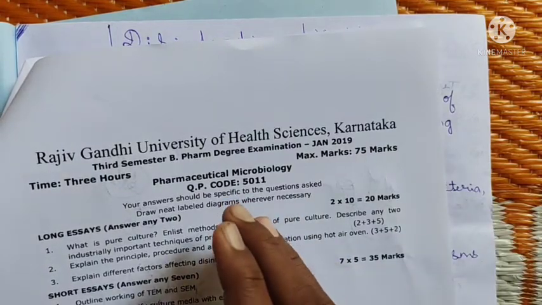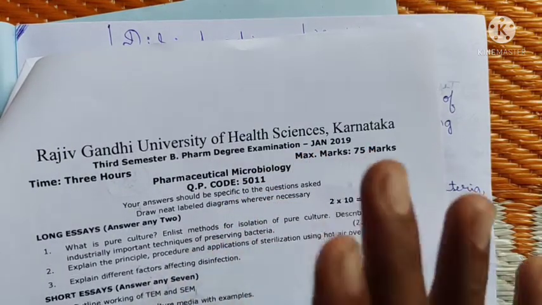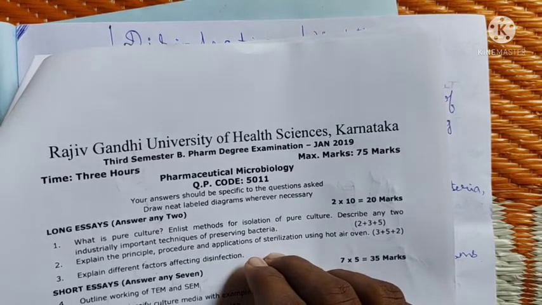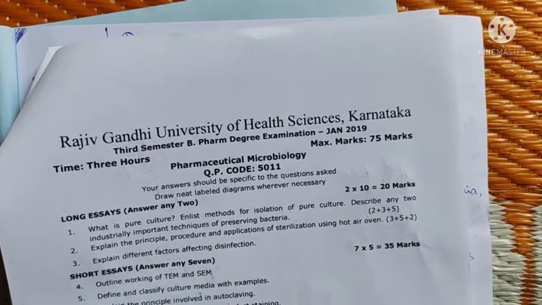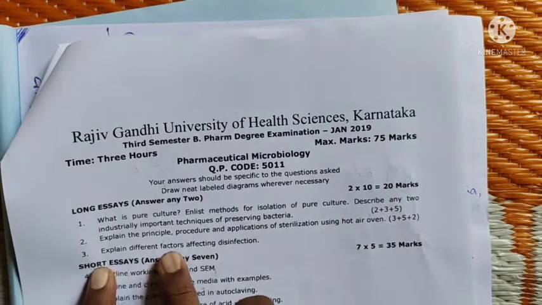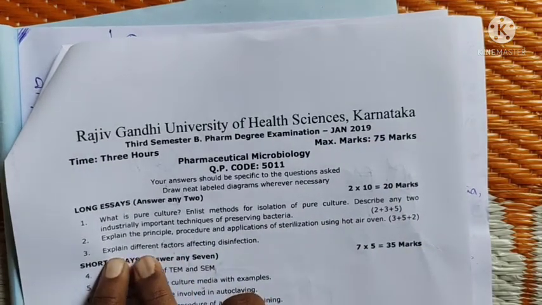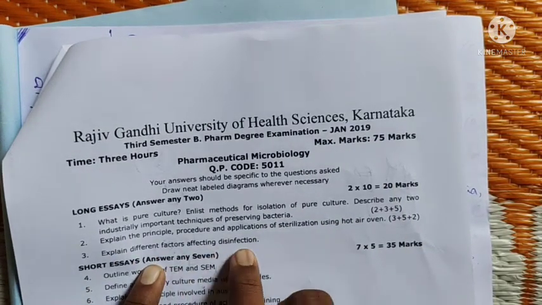So today we will discuss a very important 10 marks question in pharmaceutical microbiology, that is, explain different factors affecting disinfection. As you are looking at the question here, explain different factors affecting disinfection.